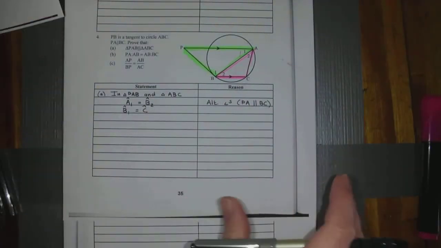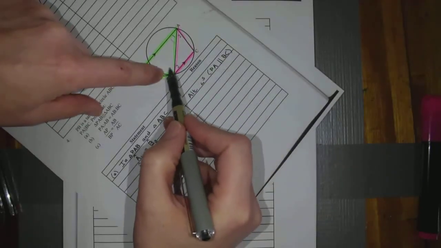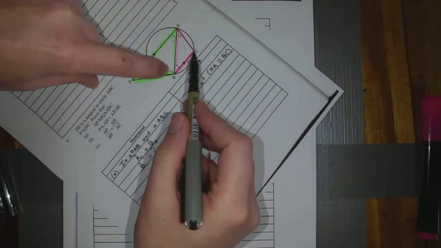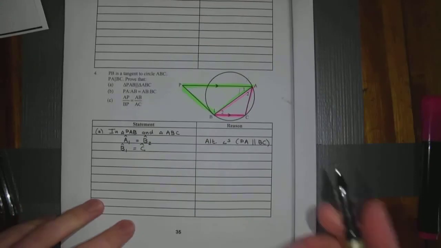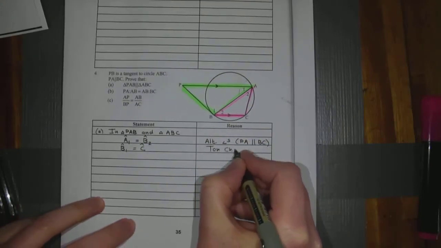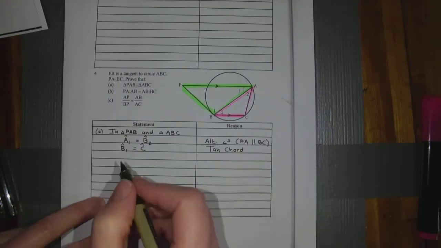And sometimes if you turn it sideways, you can actually see it a little bit better. Can you see? B1 is formed with that chord AB, but AB subtends C. So B1 is equal to C, tan chord theorem. And the last one then can always be sum of angles of a triangle.